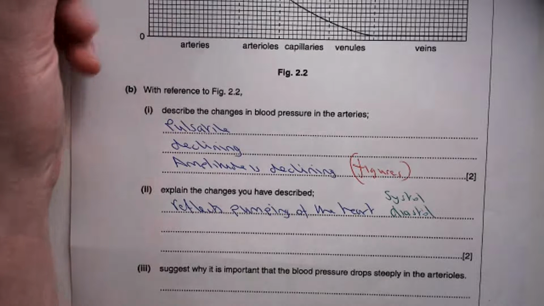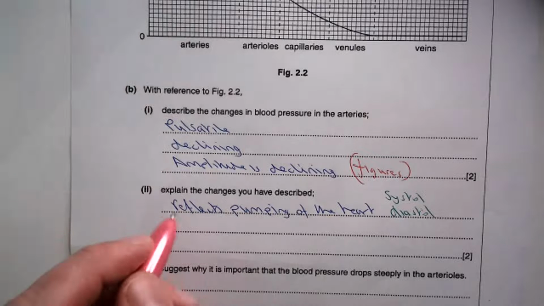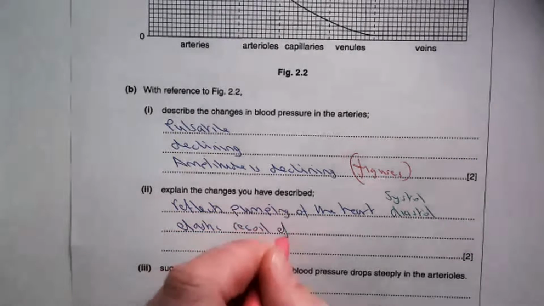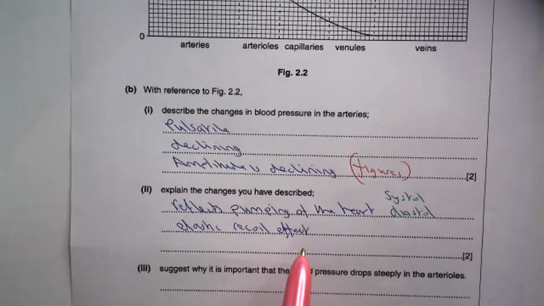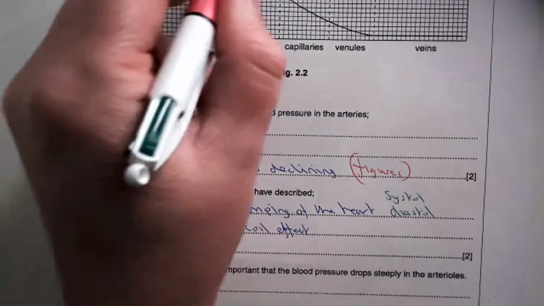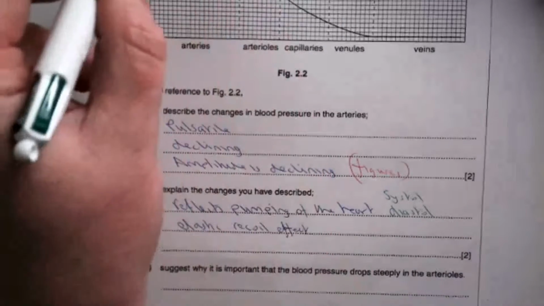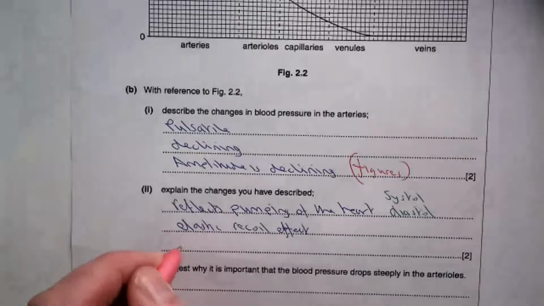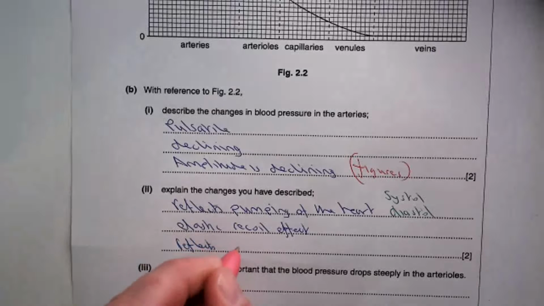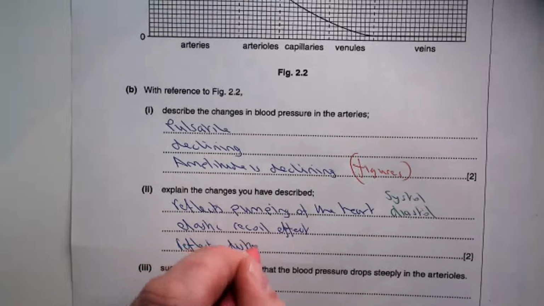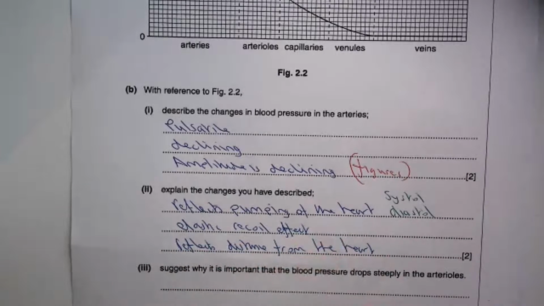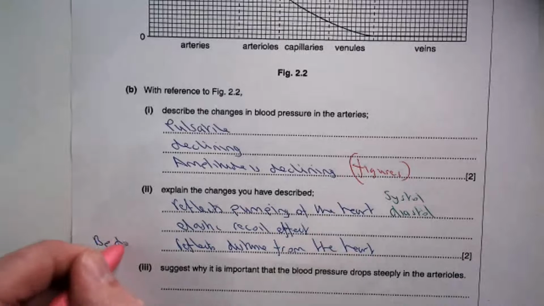The reason why the blood pressure is increasing and decreasing is you've got the elastic recoil effect of the elastic fibers in the artery wall, and the decreasing amplitude and decreasing blood pressure as blood travels through the arteries reflects the distance from the heart. So that's why blood pressure is decreasing.